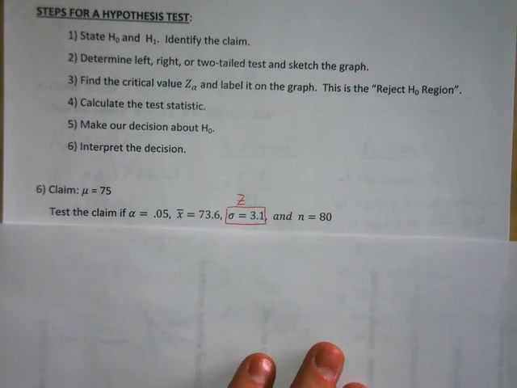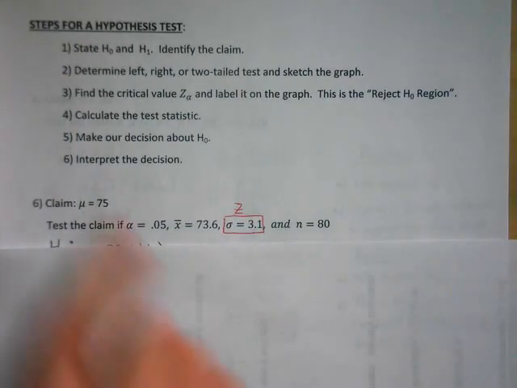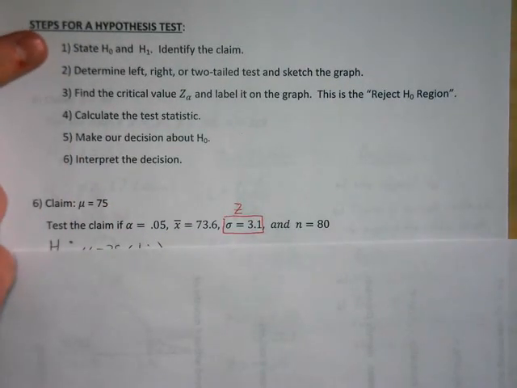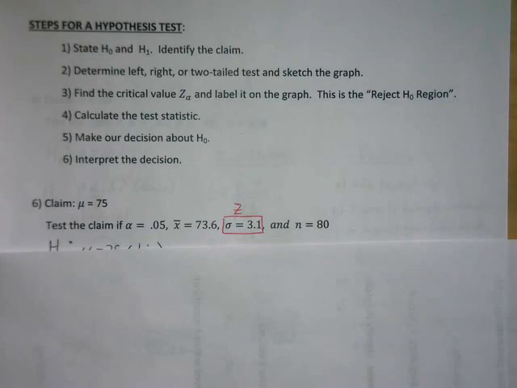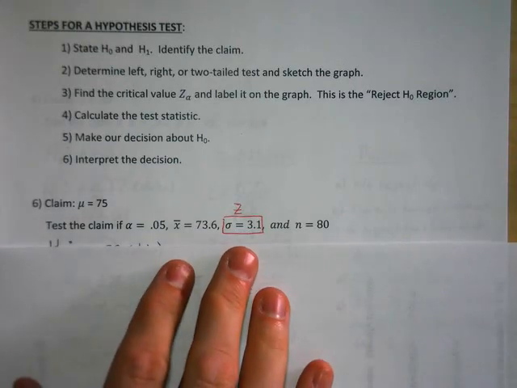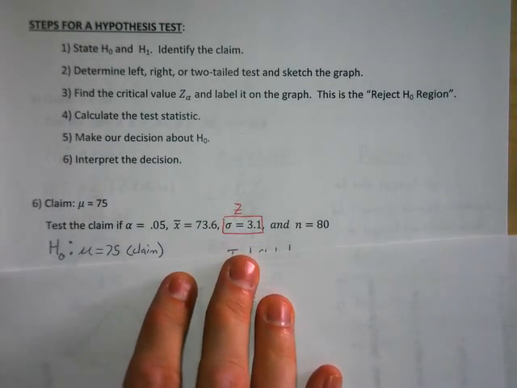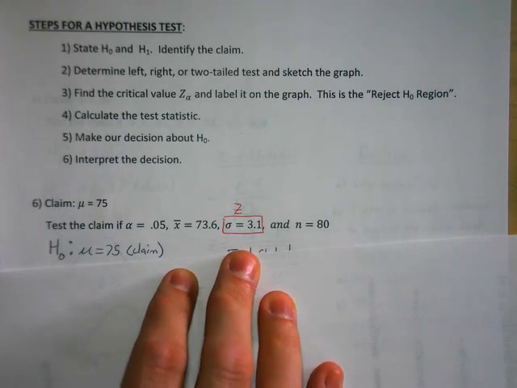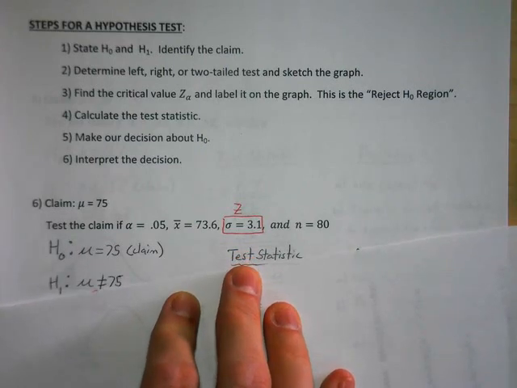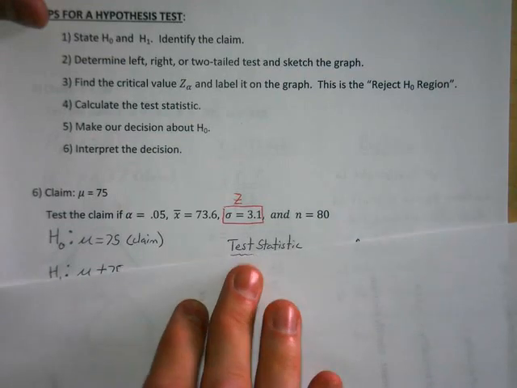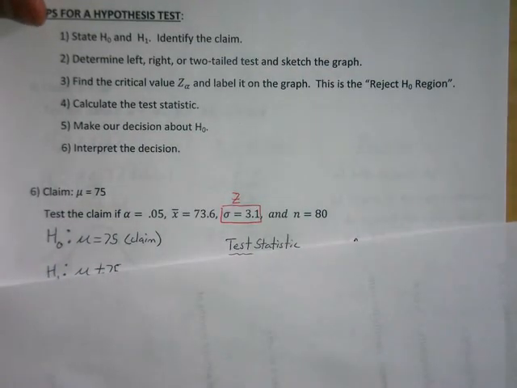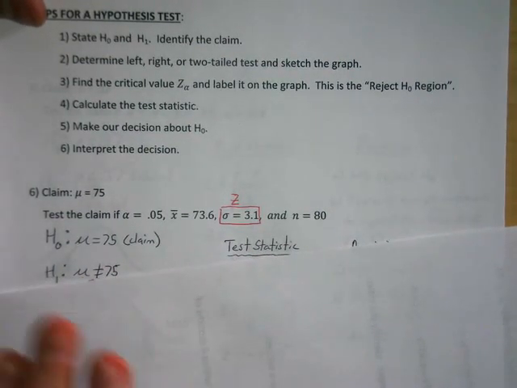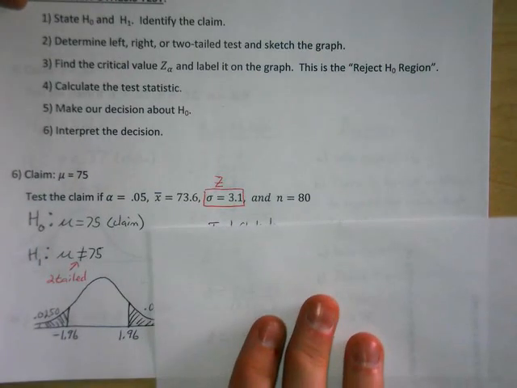Okay, so first thing we do is state number 1, state H0 and H1, and then identify the claim. Well, again, the equality is the null hypothesis, mu equals 75, and that is the claim. So the alternate would be that mu is not 75. And what that tells us, the not equals to, is that we have a two-tailed test.